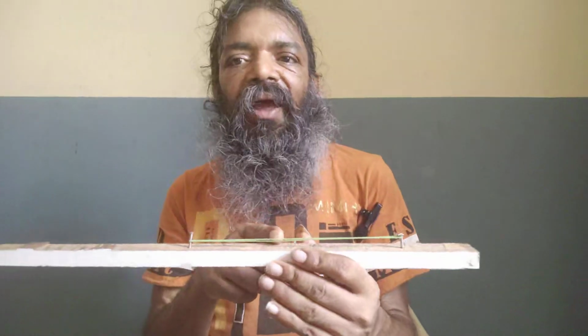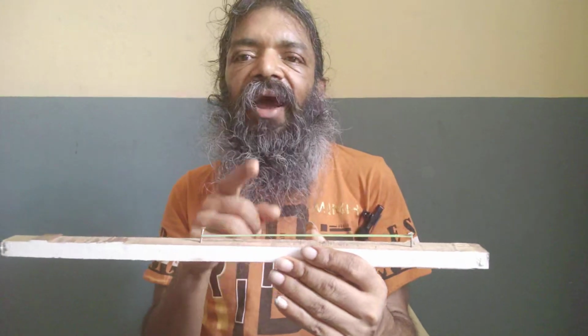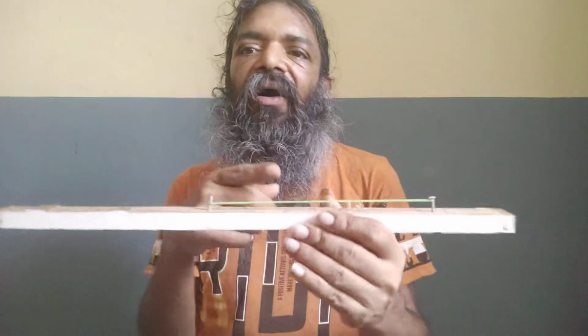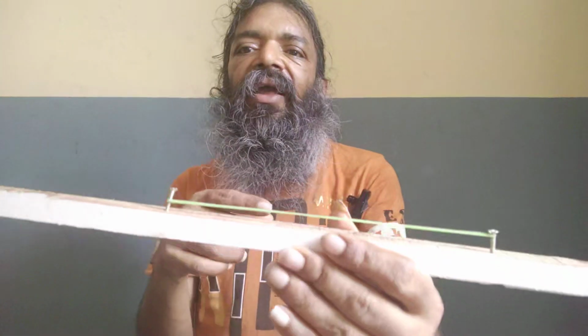Earlier we calculated f_xy. For f_xy, we have to calculate dz by dx at y1, and again dz by dx at y2, and we get f_xy.